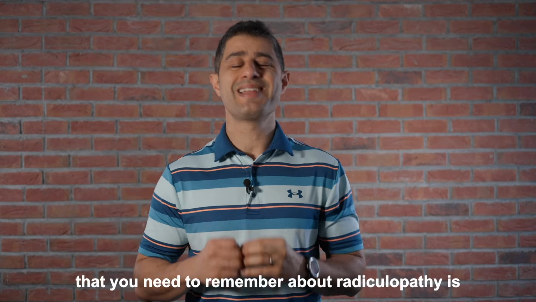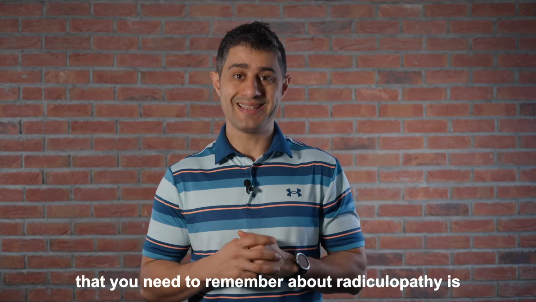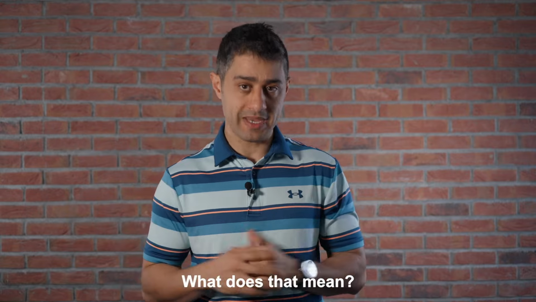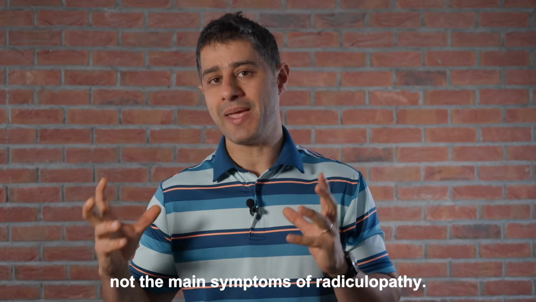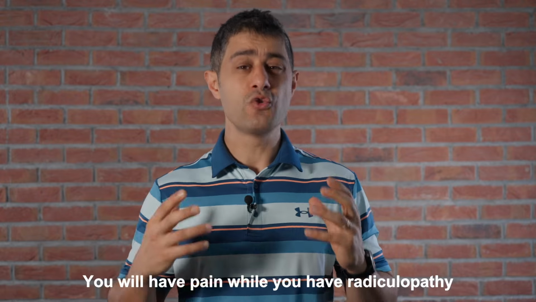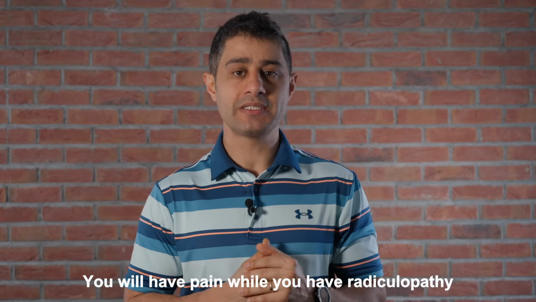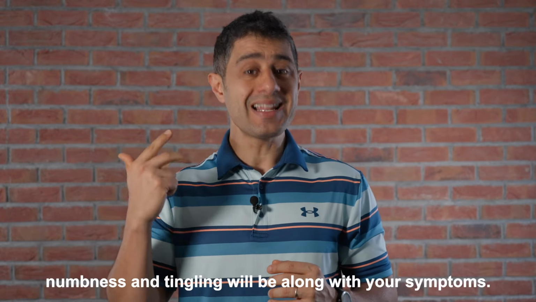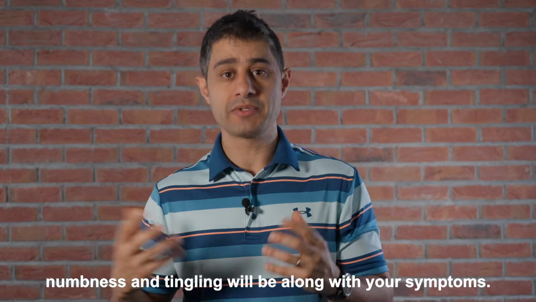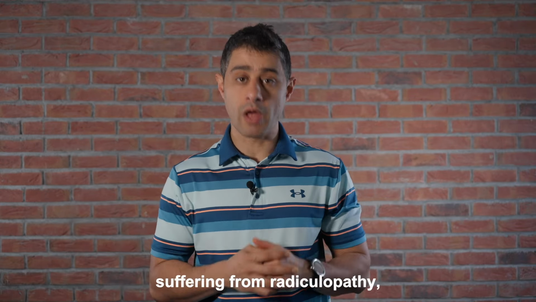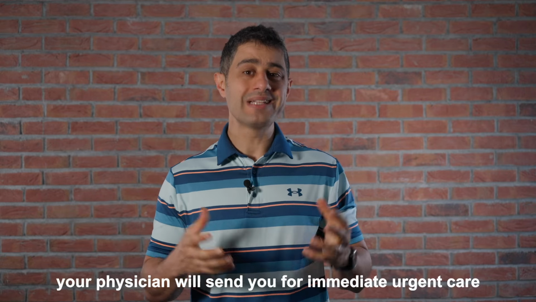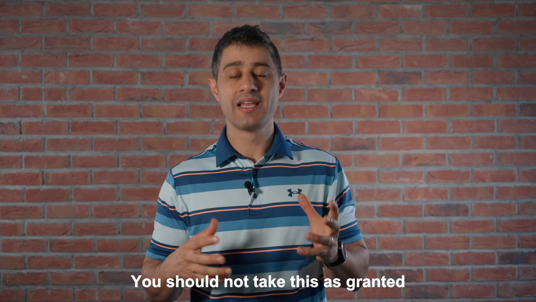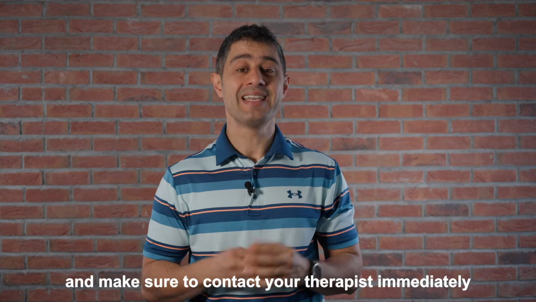The most important thing that you need to remember about radiculopathy is that it always comes along with loss of function. What does that mean? That means that pain alone is not the main symptom of radiculopathy. You will have pain, but there are other symptoms such as weakness, numbness, and tingling along with it. If you're suffering from radiculopathy, your physician will send you for immediate urgent care. You should not take this for granted, and make sure to contact your therapist immediately.